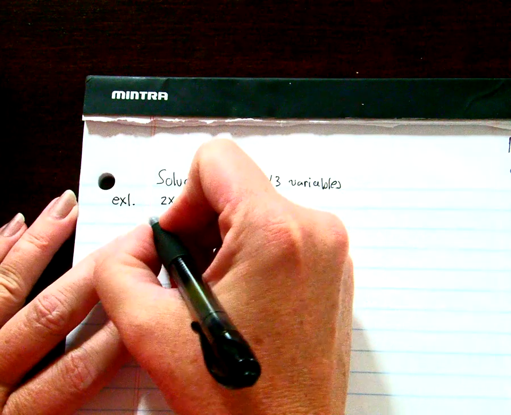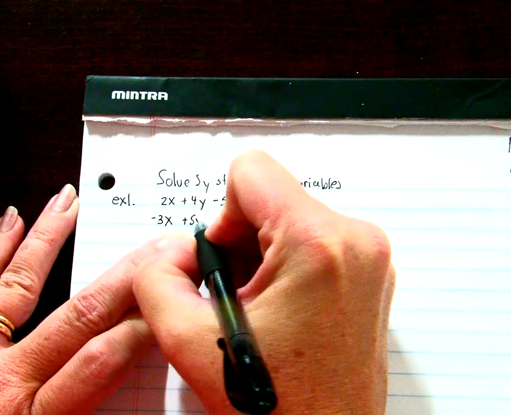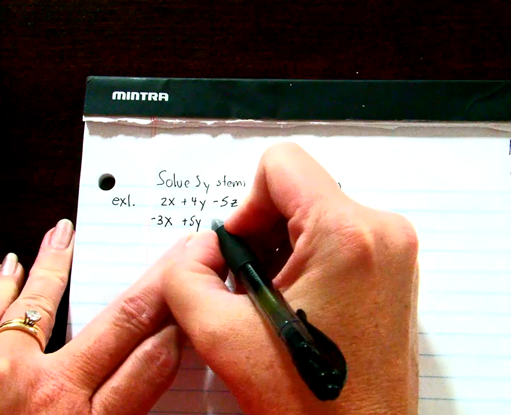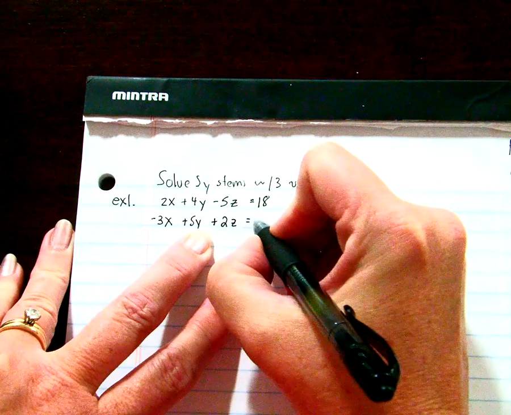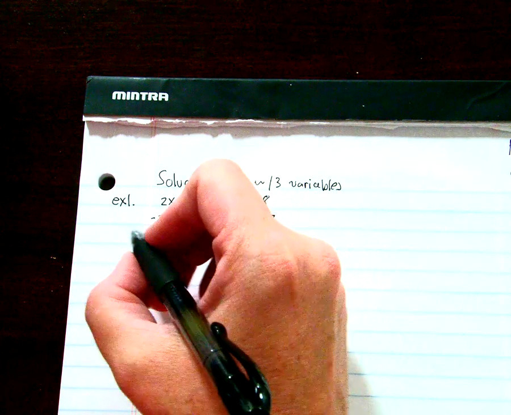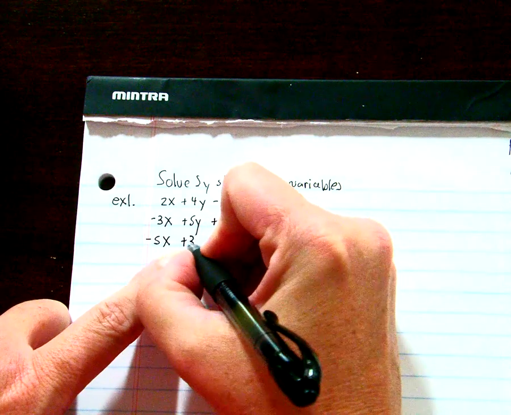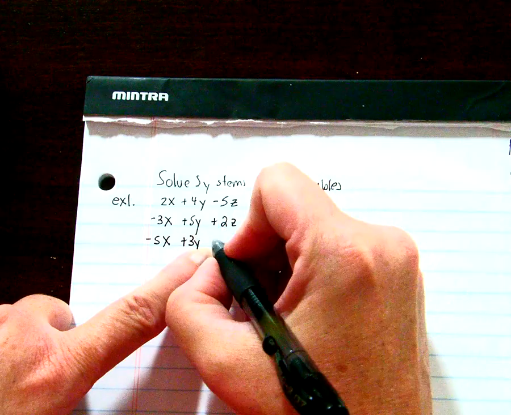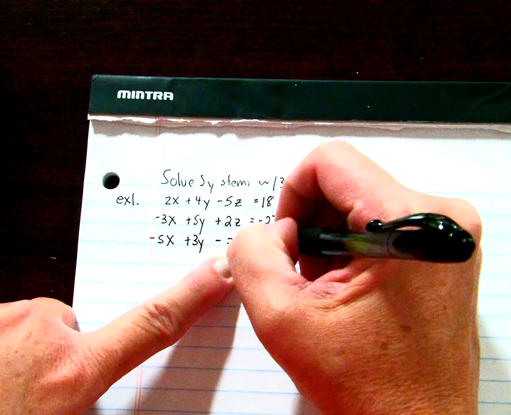Our second equation is negative 3x plus 5y plus 2z is equal to negative 27. And our third equation, negative 5x plus 3y minus z is equal to negative 17.